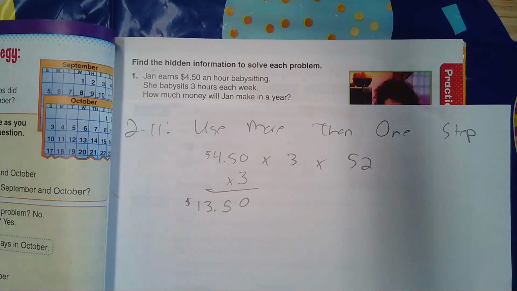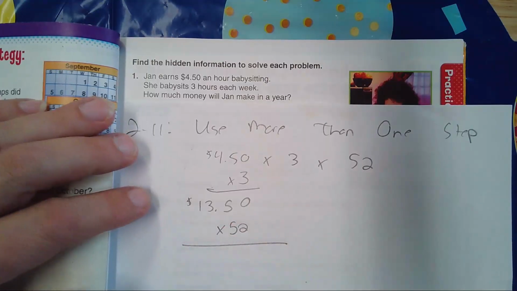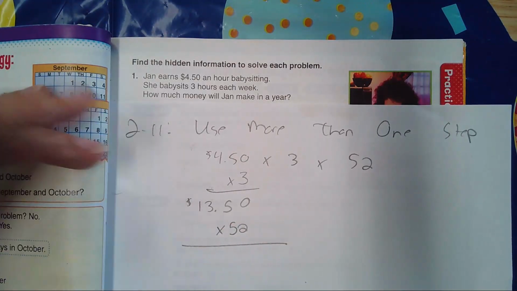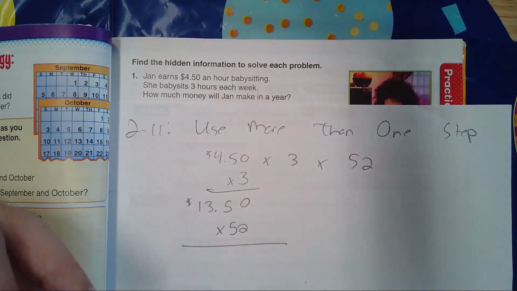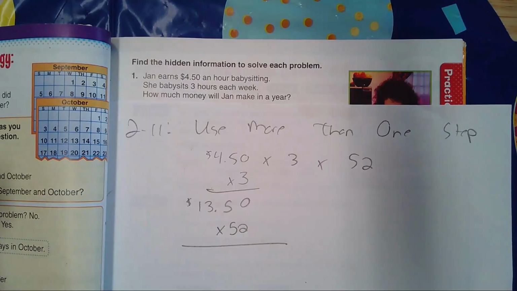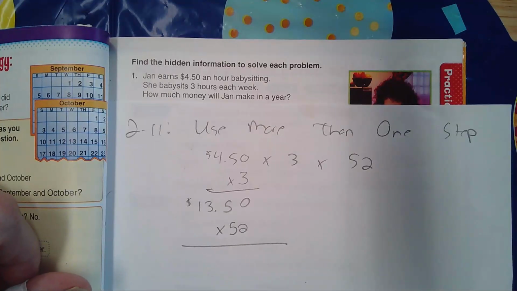So how many weeks are in a year? Oh, 52. I got this. No, I didn't. Because if it was 2 weeks, we'd multiply by 2. How much does she make in 2 weeks? $13.50 plus $13.50, she makes $27 in 2 weeks.